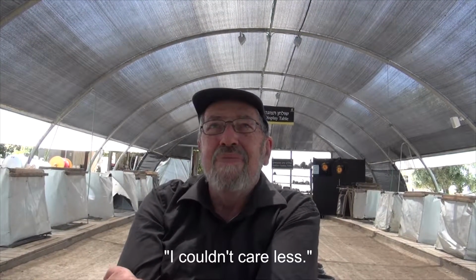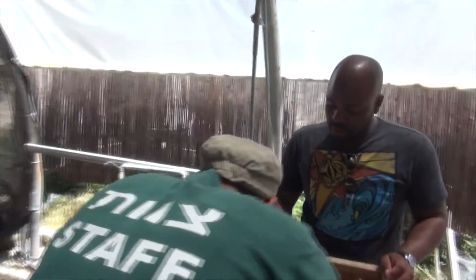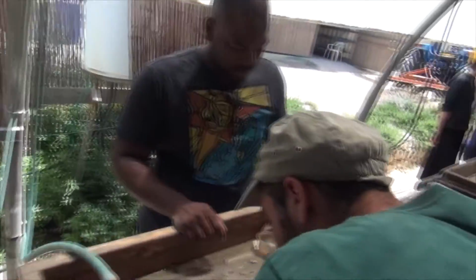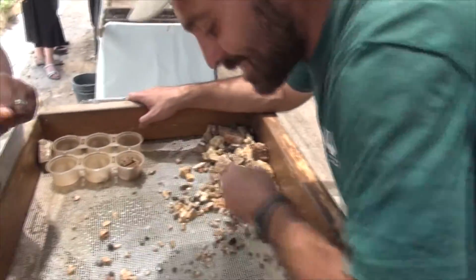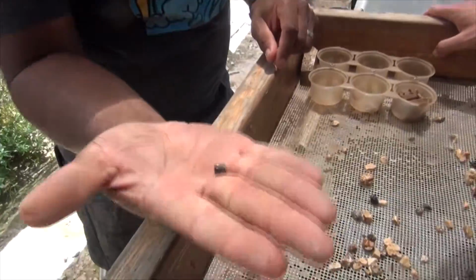I couldn't care less. You're an archaeologist, yeah. Just a scientist. That's good. How we doing, guys? Just found some burnt bone. Really? Oh, really? Making Vern do all the work here. I had to go over and film all the little stuff they have on display. Yeah. But all the cool stuff is burnt bone.